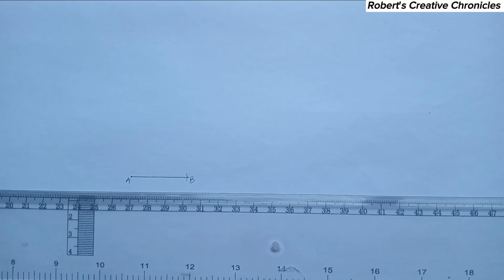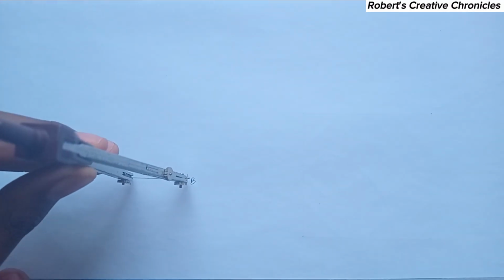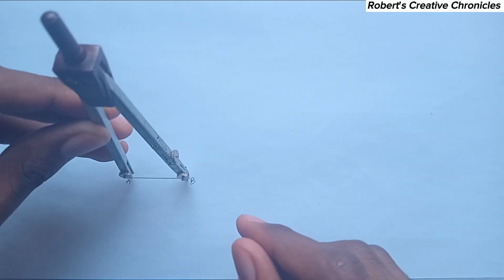Then we'll put this compass. Then we'll open to the radius of the side, then we'll draw a circle.